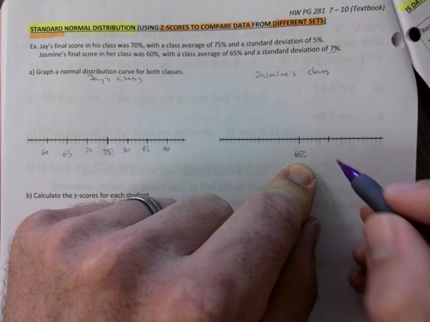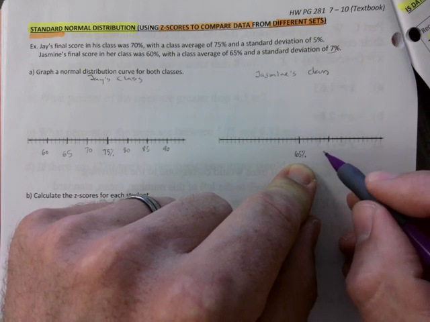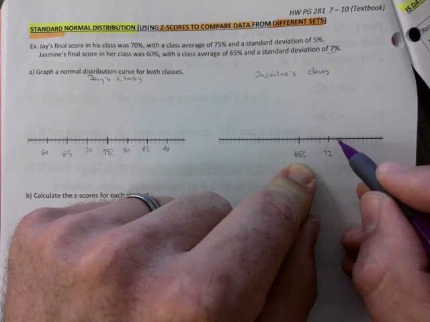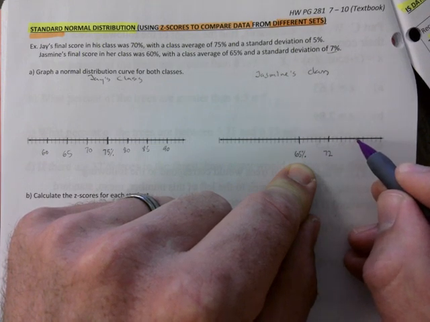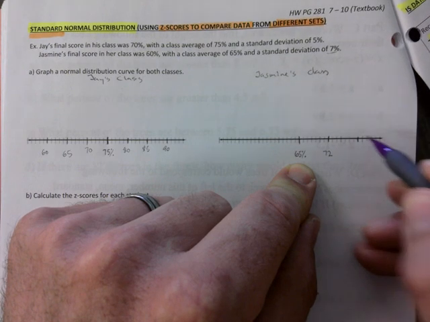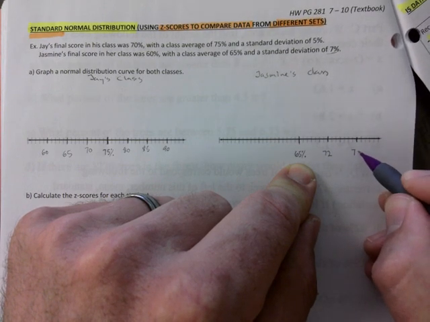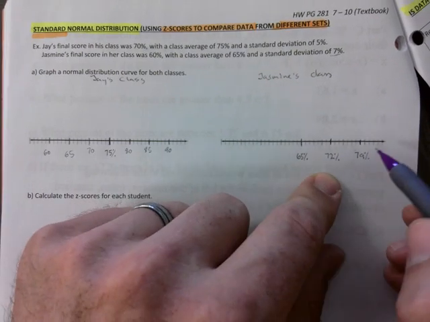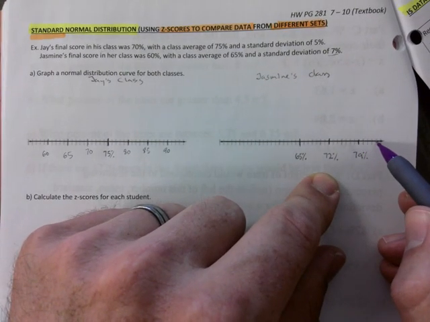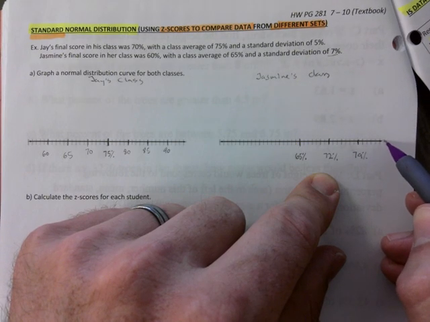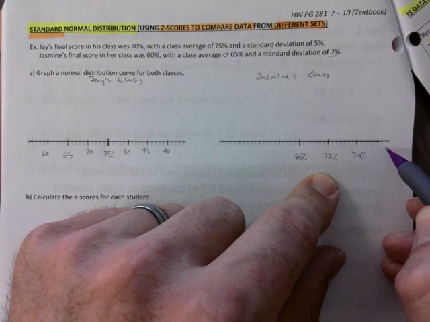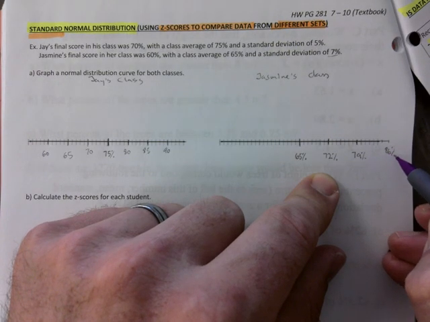So that would be 72%. We count another 7 there. That's 79%. We count another 7. 2, 4, 5, 6, 7. Sorry, I have to extend it a little bit. That would be 86%, right?